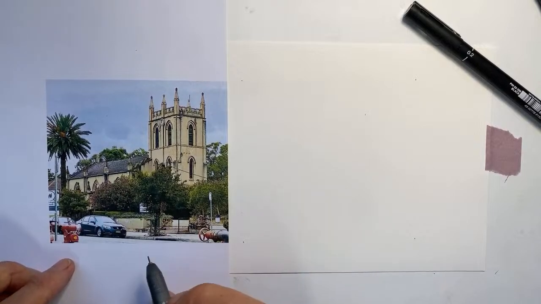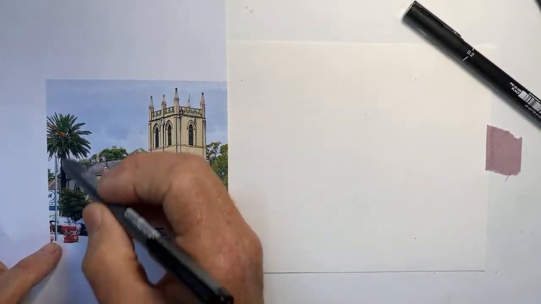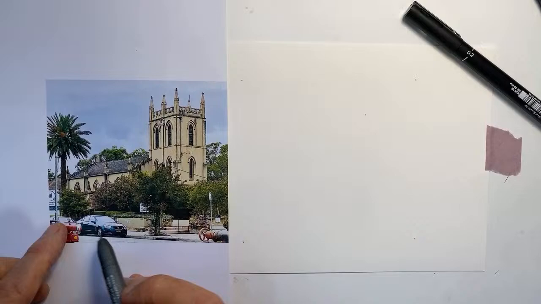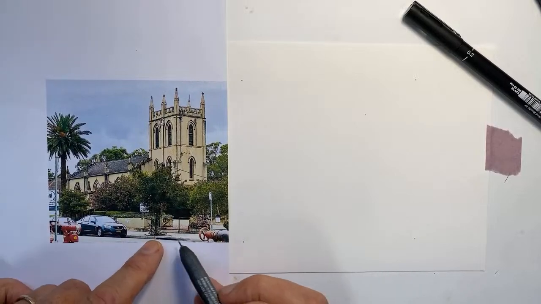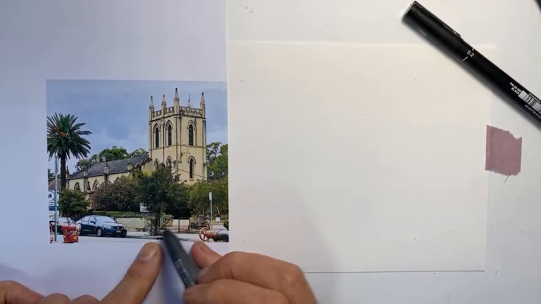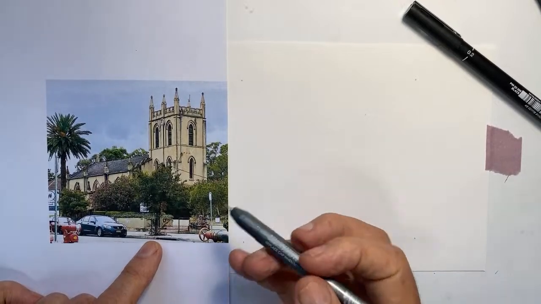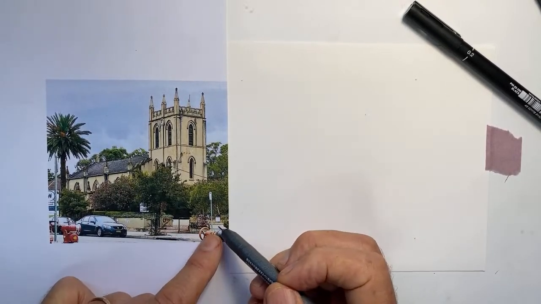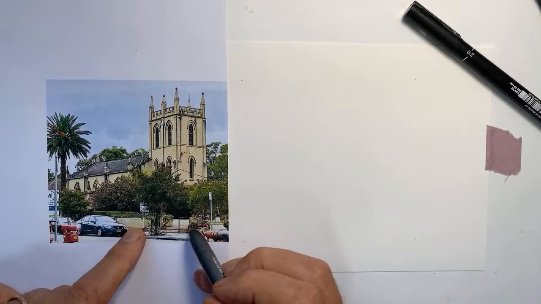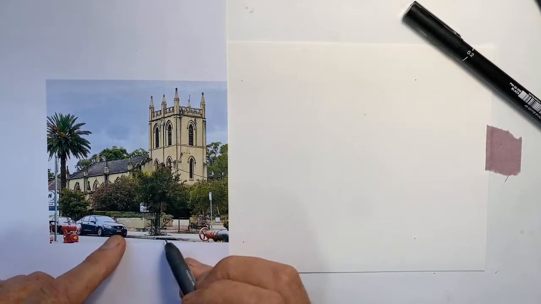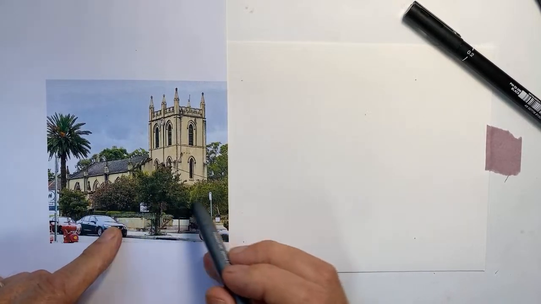And then we've got this pole here, and then across the road we've got some cars. A bit further back we've got this tree, and then we have a raised section with a garden bed, and we have a row of trees behind that.